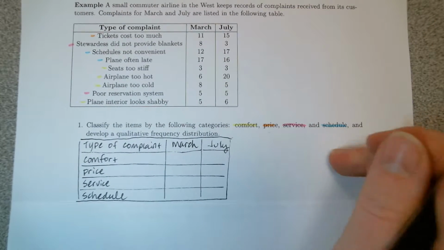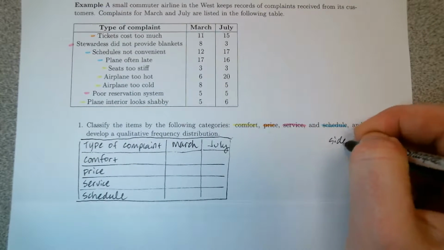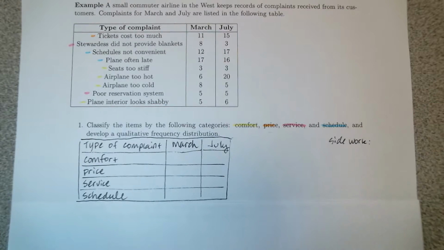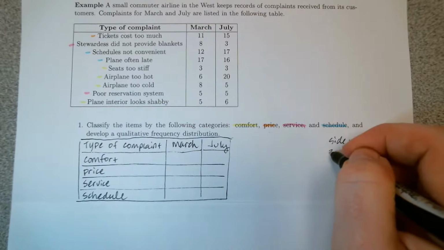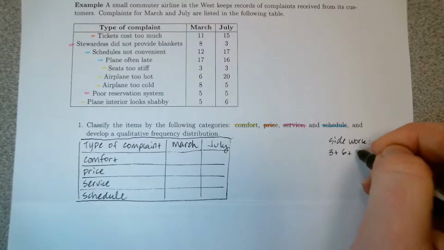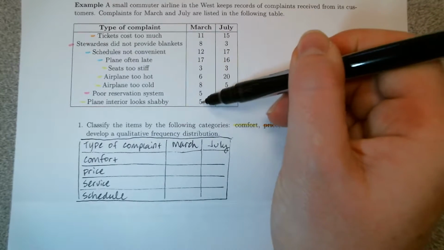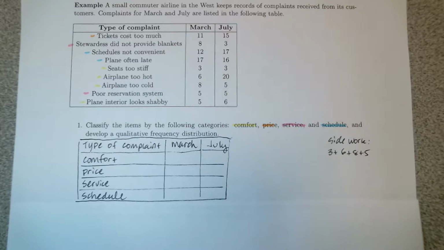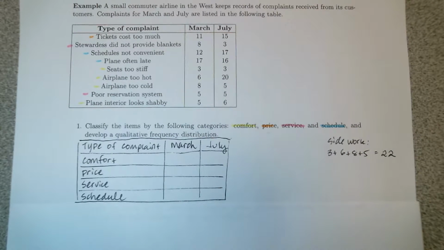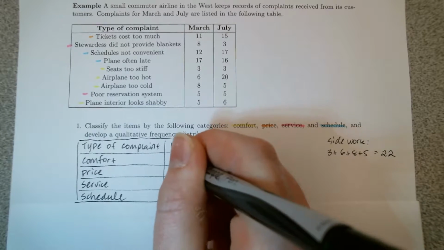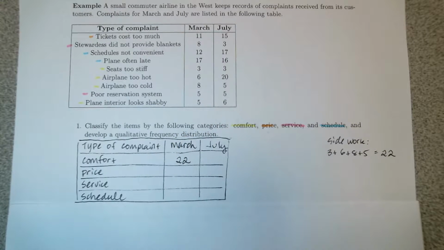So off to the side, what I'm going to do is add 3, 6, 8, and 5, because those are the number of comfort-related complaints in March. And that totals 22, so I know in March this company received 22 comfort complaints.